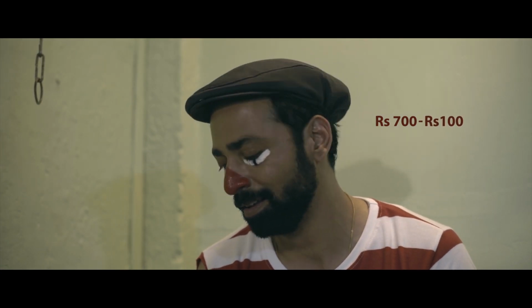Wow. I bought this t-shirt for 700 rupees. I thought the fabric would be stronger. I'm sure barely 100 rupees is spent in manufacturing it. Now, what does this tell us? That the company has made a profit of 600 rupees. It is as simple as that.